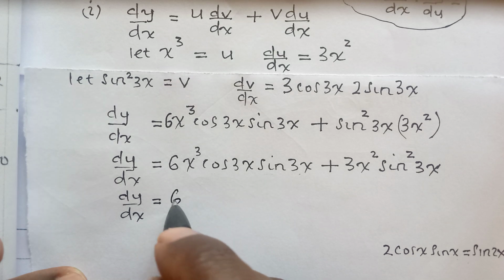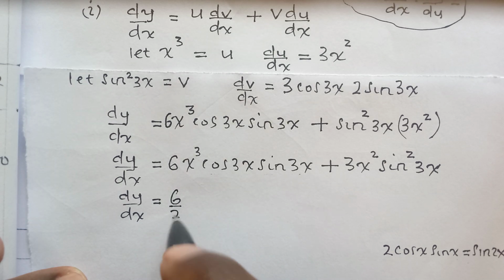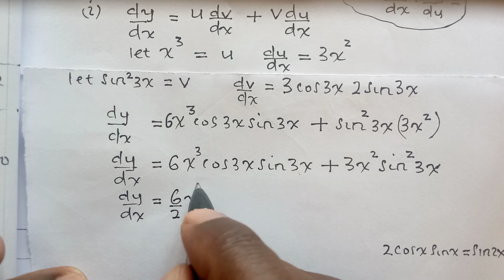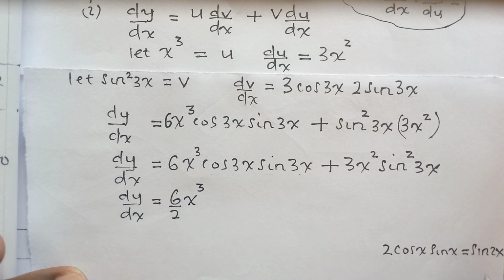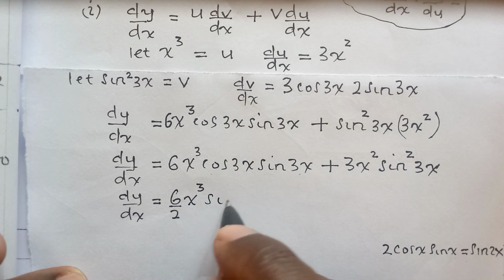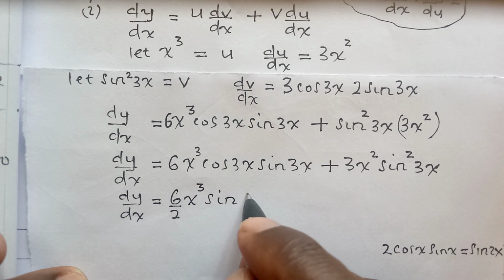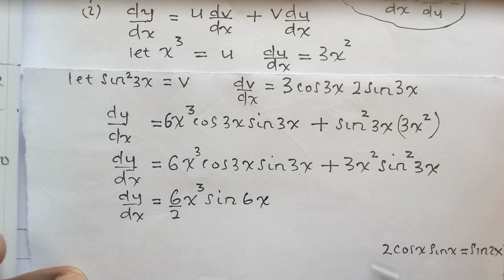So you have 6 all over 2 x cubed, and then this one is double while this one is single. So this one will have to multiply by 2 this one. So we'll have sine 6x, just as we see here. This one is double, this one is single.